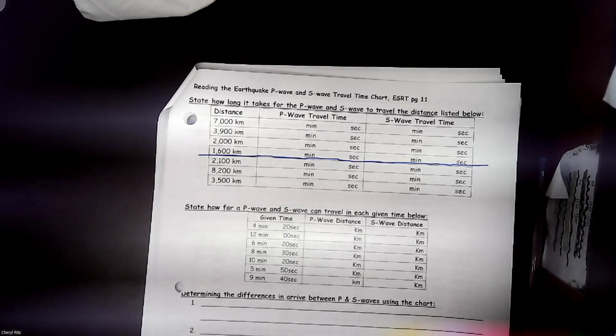Only 4 of those points. We'll check that one. That's the correct one. If you're good, do the next 4.